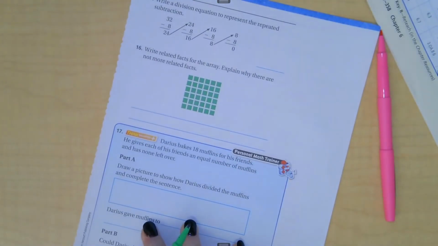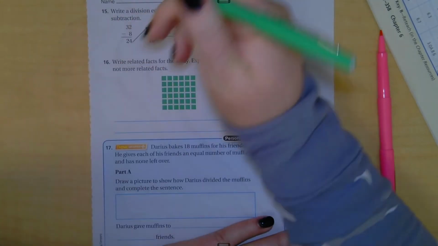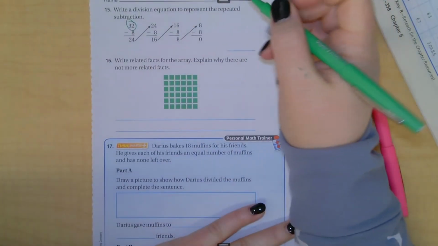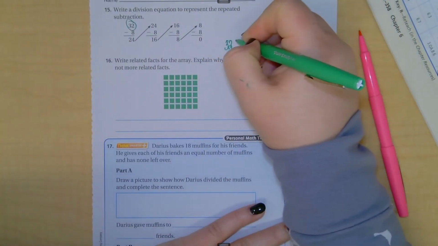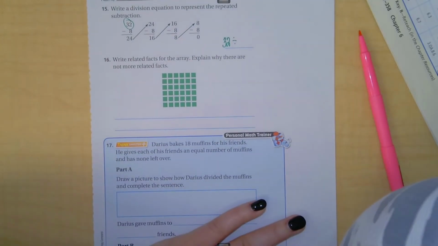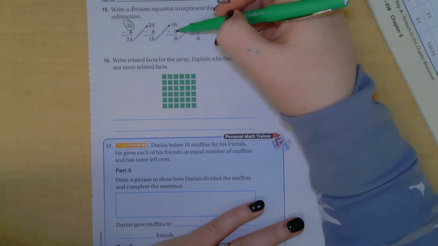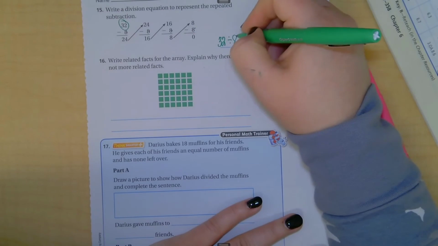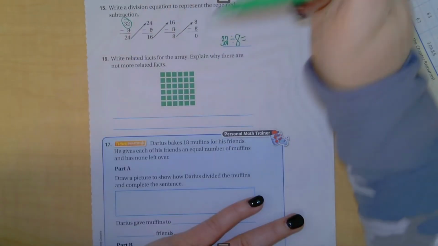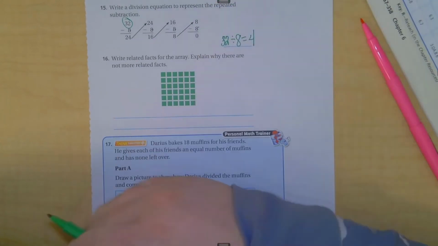Here we go. Number 15. Write a division equation to represent the repeated subtraction. The first thing you're going to do is find the biggest number. There's your biggest number. Okay, so that's 32 divided by, this is how we start. What are we subtracting? Over and over and over again. 8, 8, 8, 8. So 32 divided by 8. And how many 8s were we able to take away before we got to 0? 1, 2, 3, 4. So 32 divided by 8 equals 4.